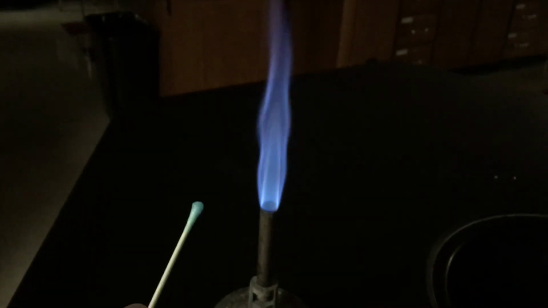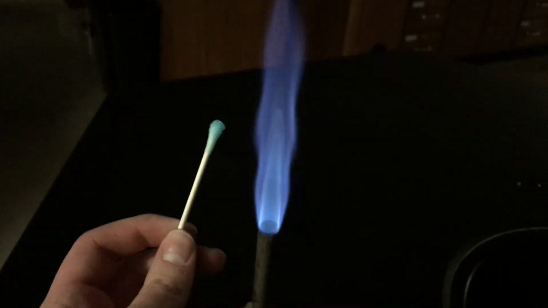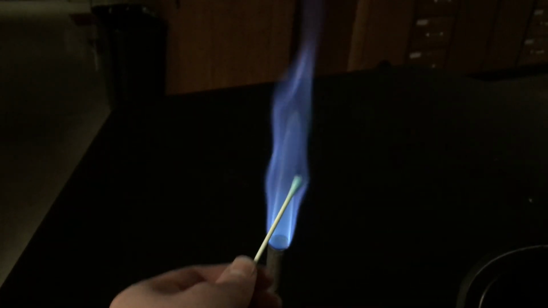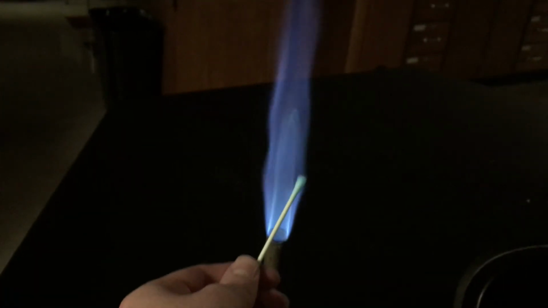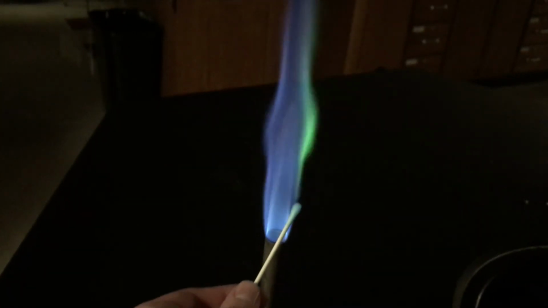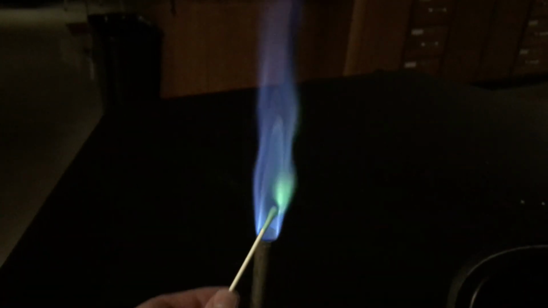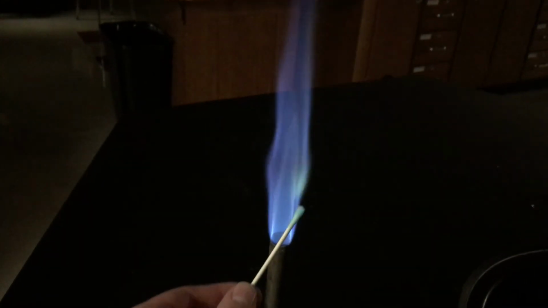Finally, we have copper. It's Cu2+. Let's get this in here. The liquid itself is kind of a bluish color, but when it gets put in the flame, it gets going. Yeah, it emits green light. It's a pretty vibrant green, too.